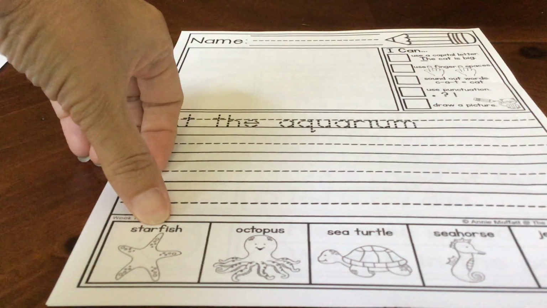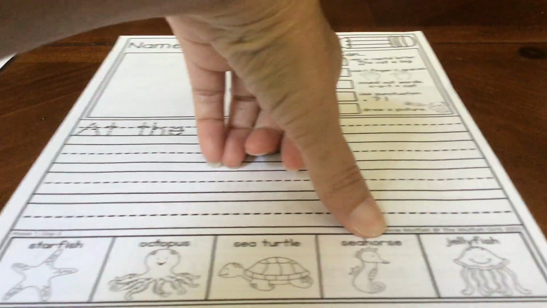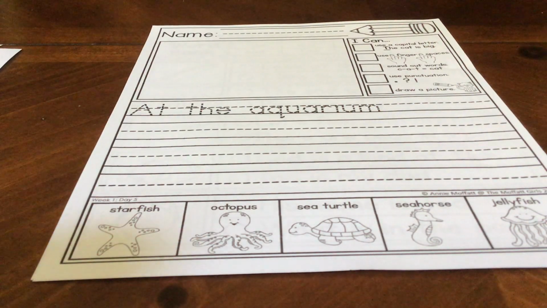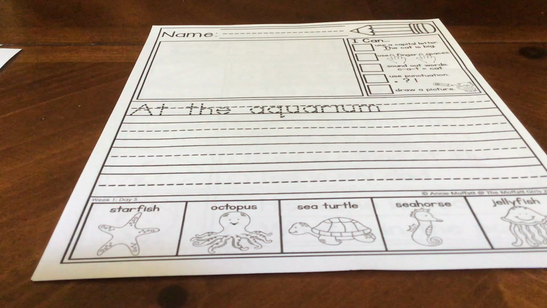Here are some words that could help you. Starfish, octopus, sea turtle, seahorse, and jellyfish. So you might start with, at the aquarium, I could see a starfish. Or at the aquarium, I want to see a starfish. At the aquarium, I did see a starfish, if you've been there before.